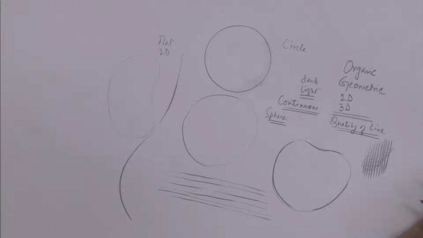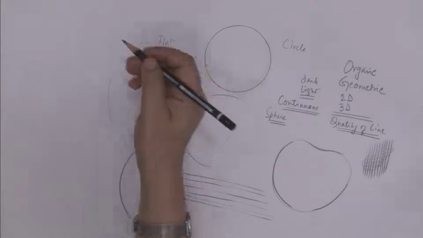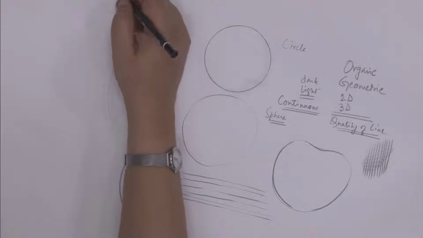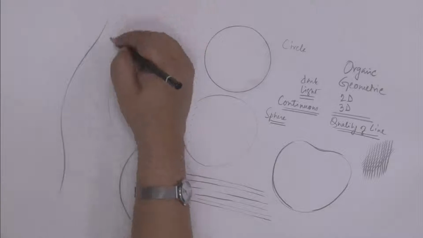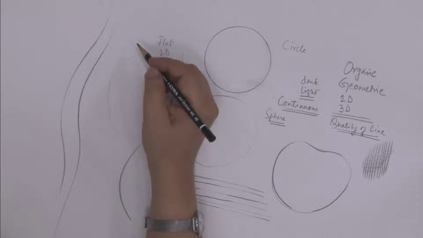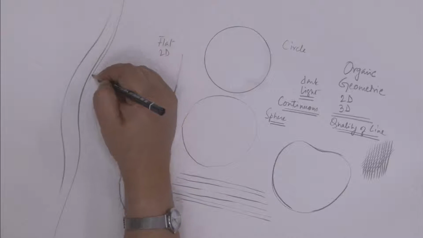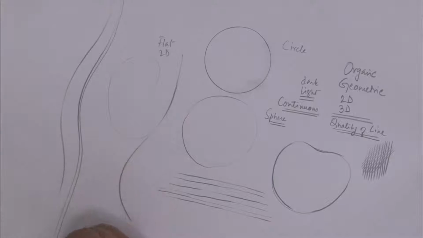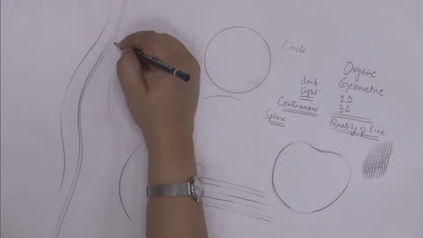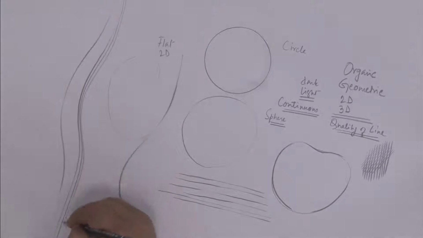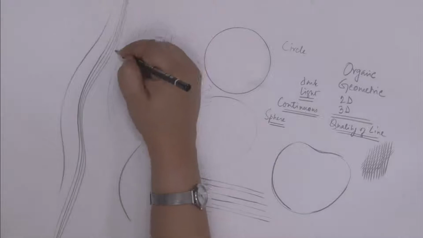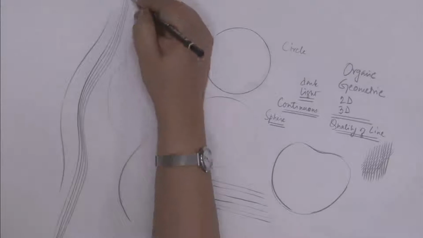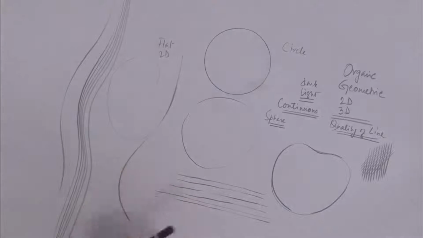We should also be able to make line that does not start and end. So, this is a line in continuity, another line in continuity. Line with changing proximity.